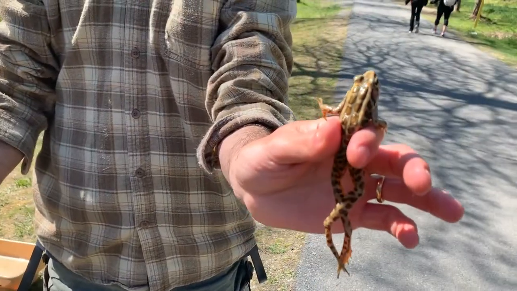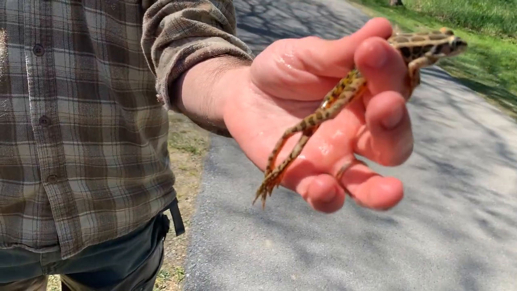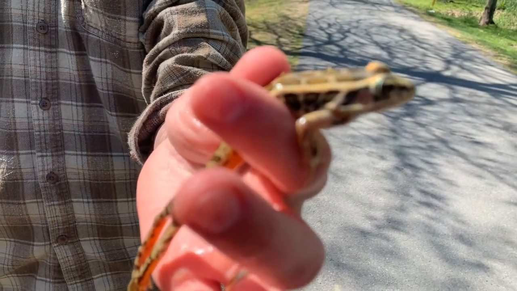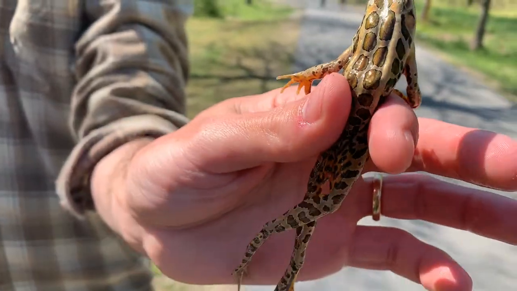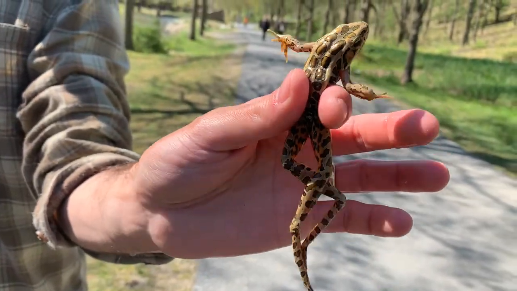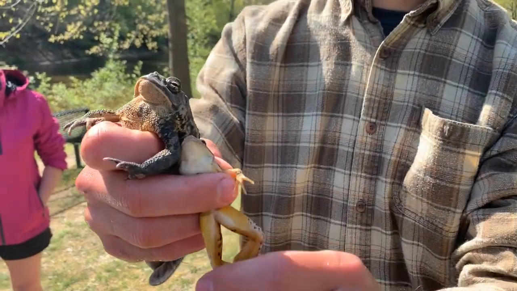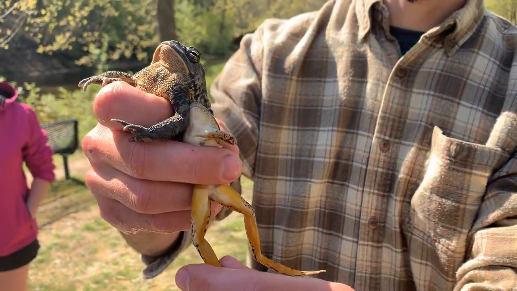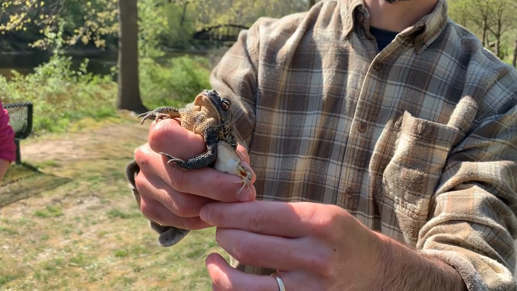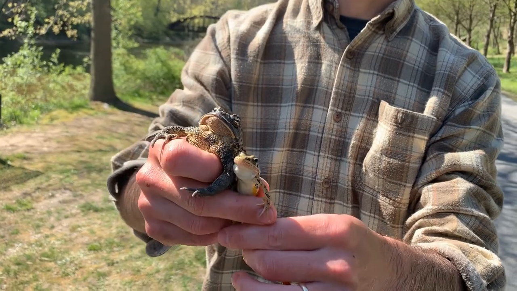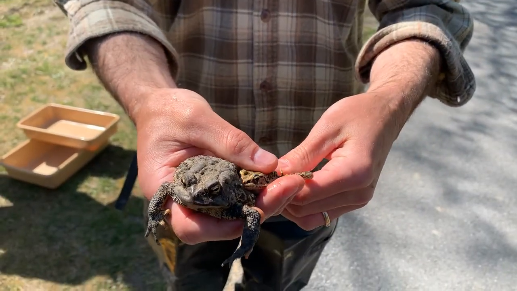And then this is a leopard frog. They are more aquatic than toads. They live in the water and eat insects. You can tell it's a leopard frog based off of the markings on its back and its legs, and it's got this pretty yellow color on the inside of its legs, which I believe identifies that it's a male. That color is supposed to look nice for the ladies. So we've got a frog and a toad.